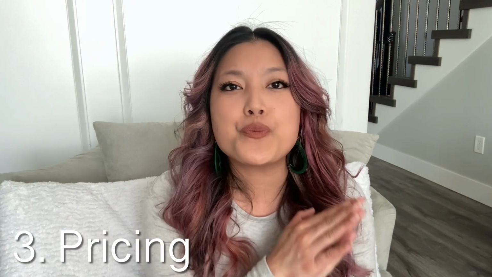Now, how should you price all of your rental items? The general rule of thumb that I like to follow is make sure that you can recuperate the cost of whatever it is that you purchased within 3 rentals. So, for example, if you purchase something for, let's say, $60, then you would rent it out for $20. Now, of course, you're going to want to try to rent this out more than 3 times so that you recuperate your costs and you're making that passive income.